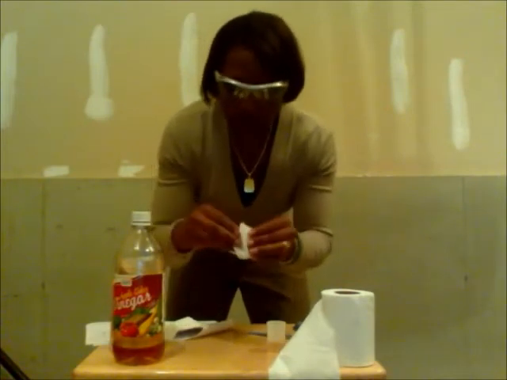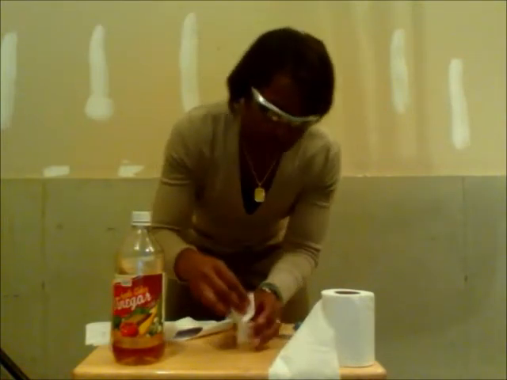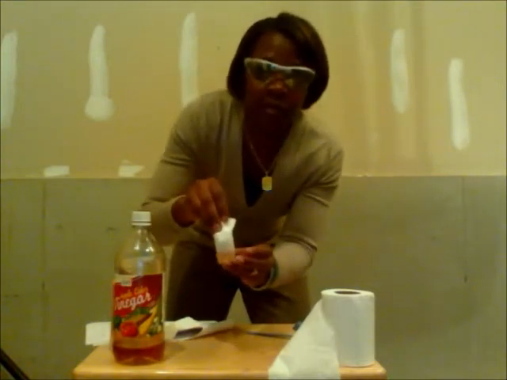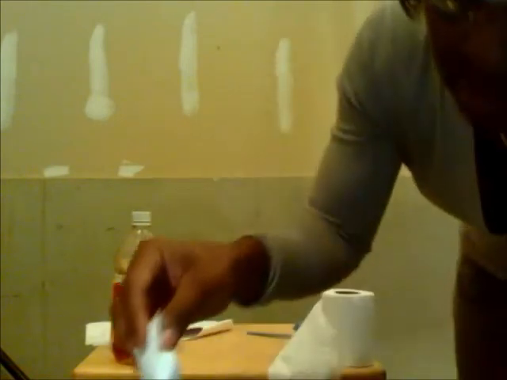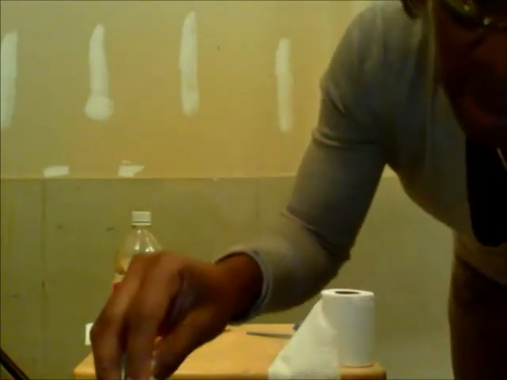I'm going to carefully fold it up and place it inside of the film canister. I want to make sure that the tissue does not touch the bottom.